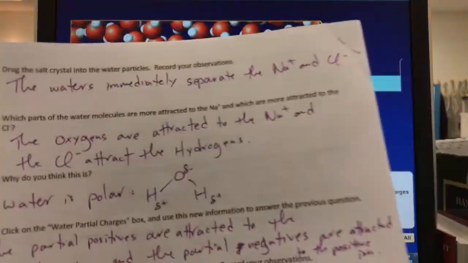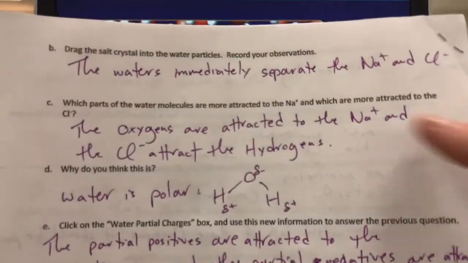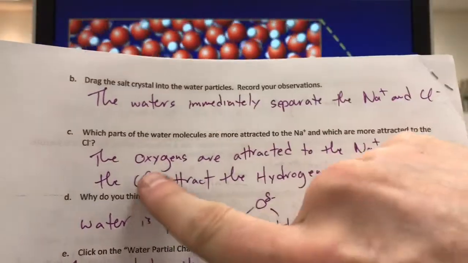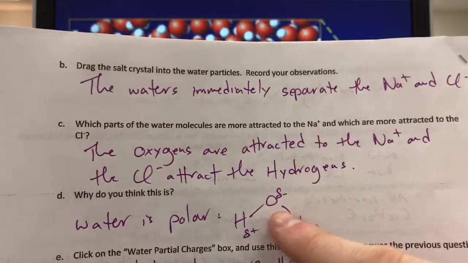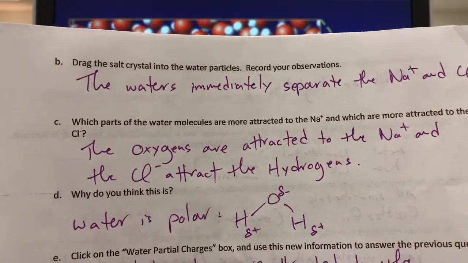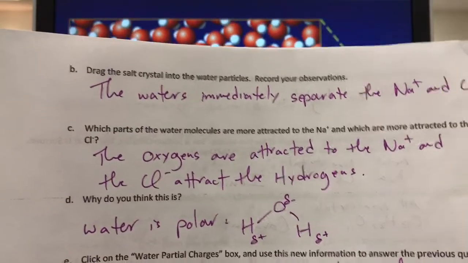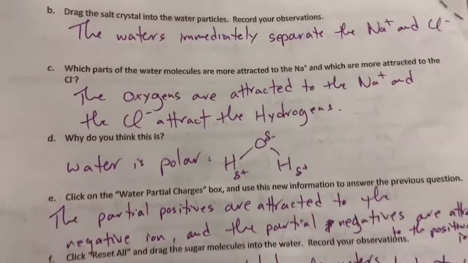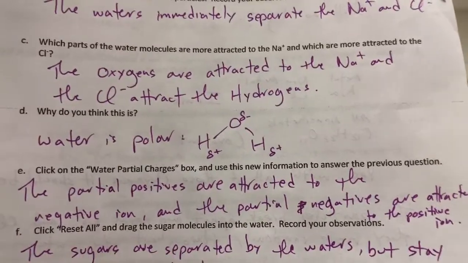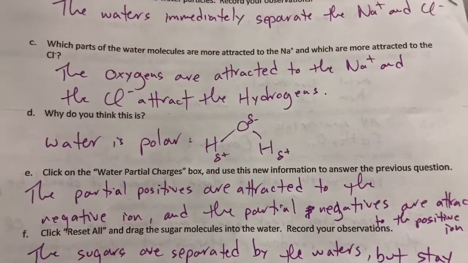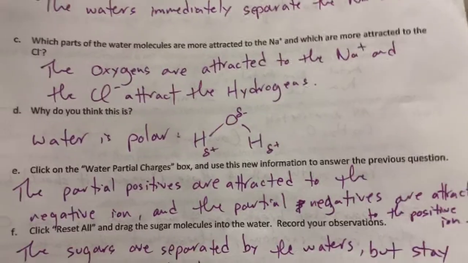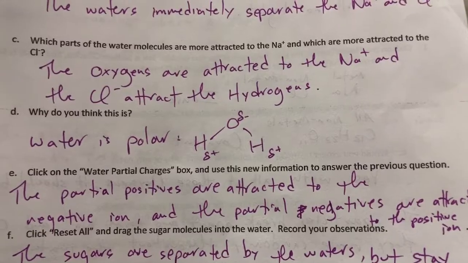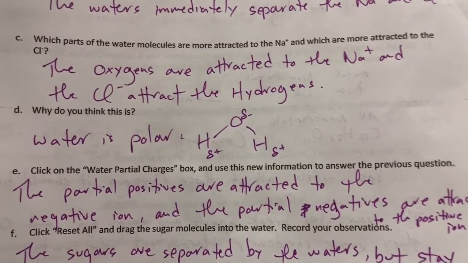So looking on here as to why that is, right? Oxygens are attracted to the sodium and the chlorides are attracted to the hydrogens because water is polar. We've seen that before. Oxygen slightly negative and hydrogen slightly positive. And we click the partial charges box. The partial positives are attracted to the negative ion and the partial negatives are attracted to the positive ion, the fundamental rules of Coulomb's law that opposite charges attract.